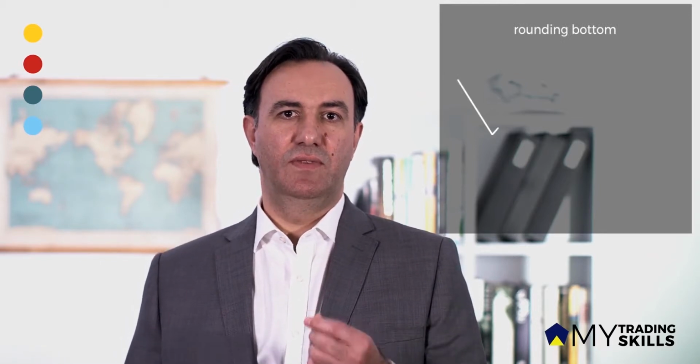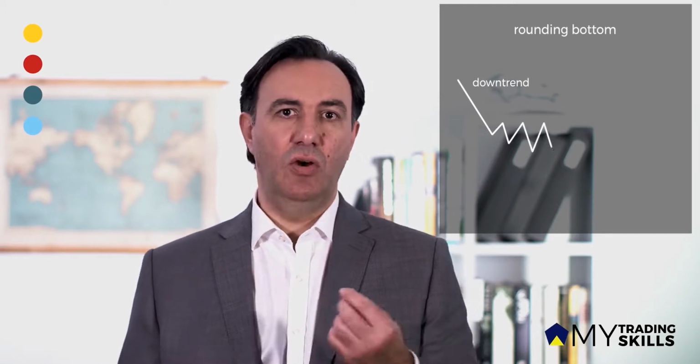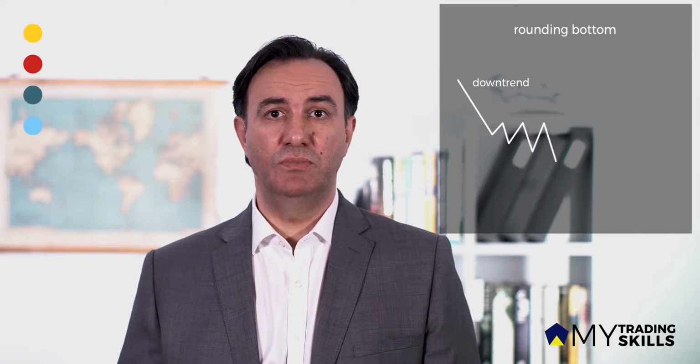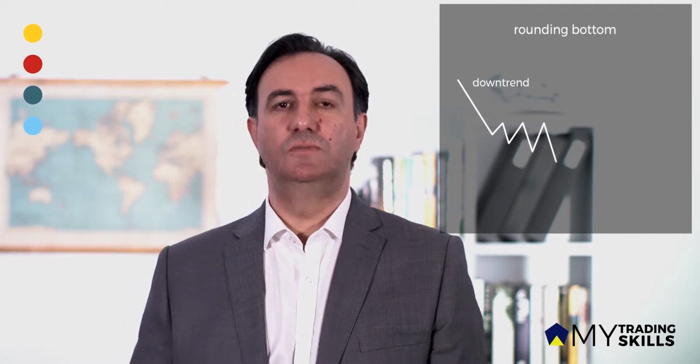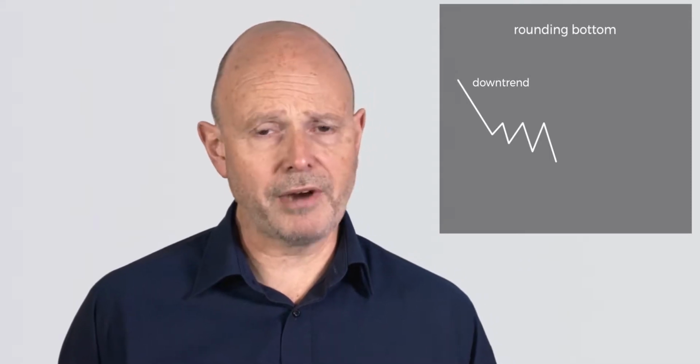So, how do rounding bottom patterns form then? Like all of the patterns we've looked at in this lesson, in order to be a reversal pattern, there must be a prior trend to reverse. Ideally, the low of a rounding bottom will mark a new low. Okay, that makes sense. It wouldn't be any use if it develops in a sideways trending market.